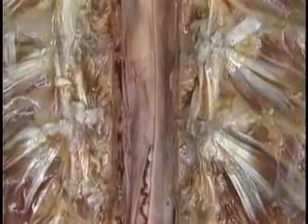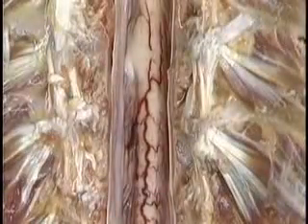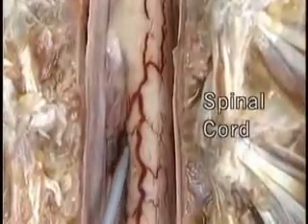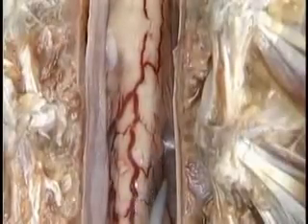To look at the spinal cord, we'll divide the dura in the midline and lay it aside. Here's the spinal cord. In the early embryo, the spinal cord extends the whole length of the vertebral column. But as development progresses, the vertebral column grows much more rapidly than the cord. The cord ends up filling only the upper 2/3 of the vertebral canal. The lower end of the cord, in the adult, is at the level of the first lumbar vertebra.